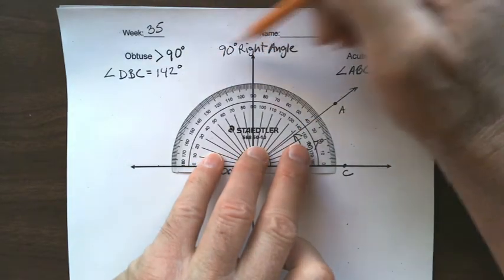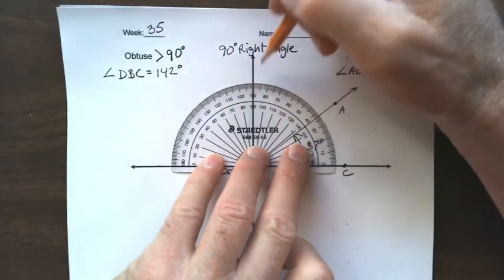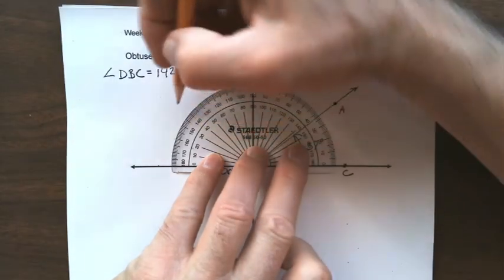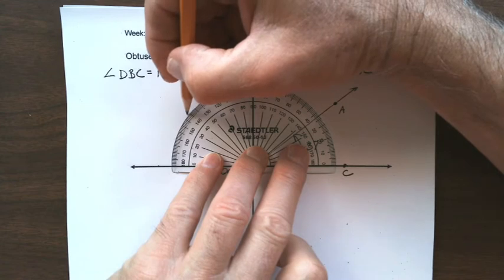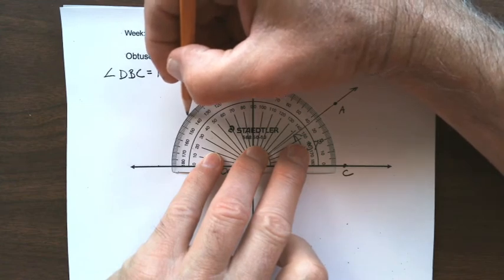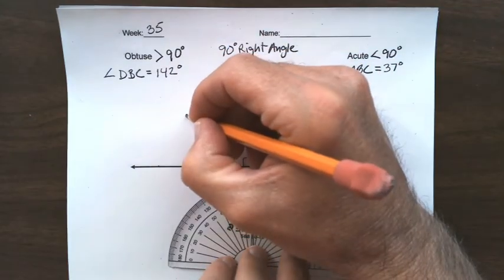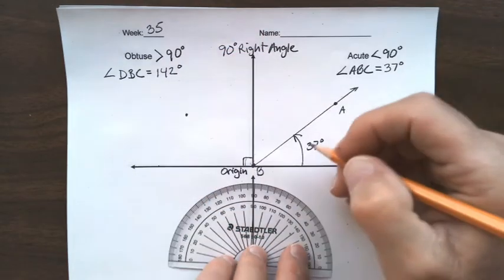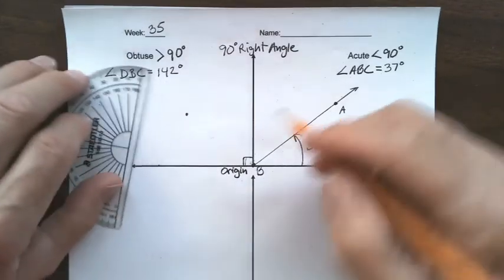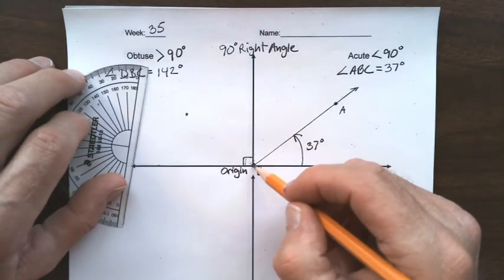We know it's going to be to the left of the 90 degree right angle here. We say 42, 1, 2. I always like to put a little point where 42 is and make the point just a little bit larger. Okay, now we're going to draw a ray out to this point from the origin.